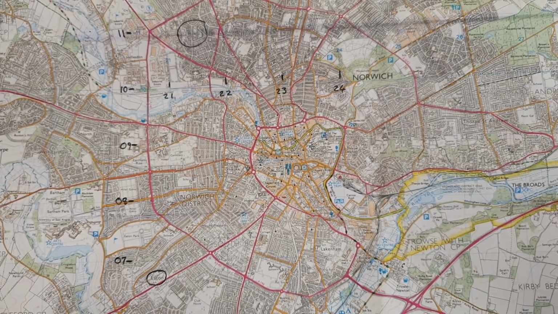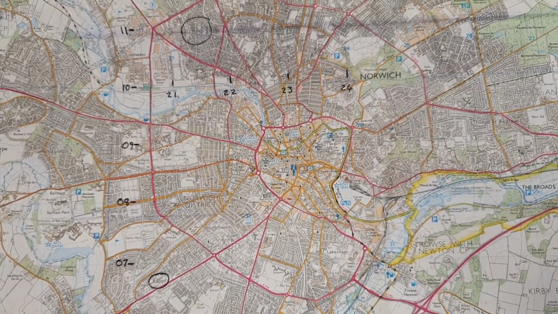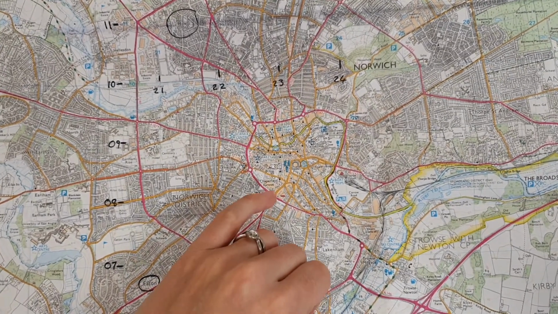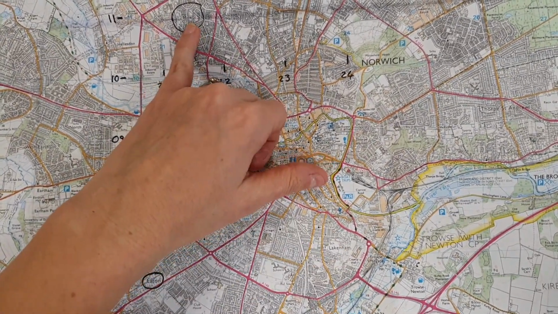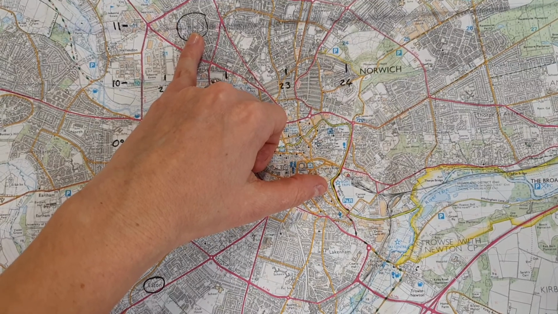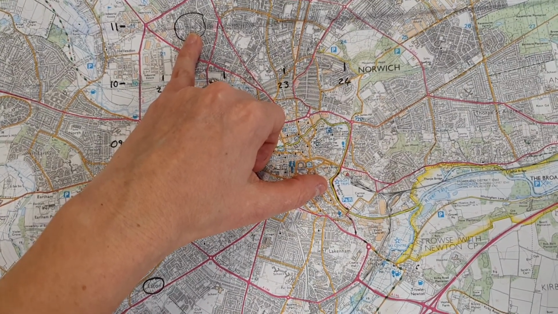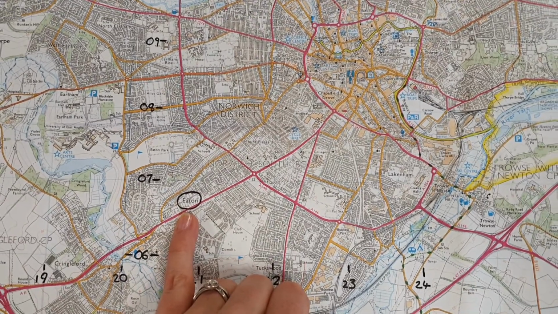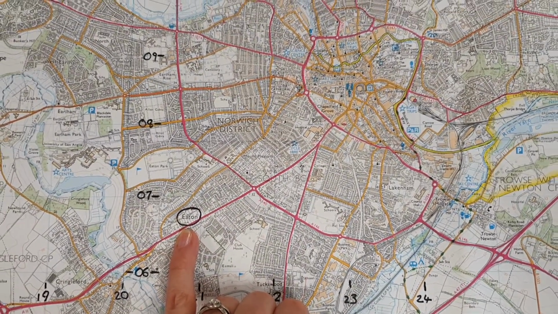And if I zoom right out now on the map, you should see whereabouts these places are in relation to the city. So you should be able to see that Mile Cross is in the northwest of Norwich and Eaton is in the southwest of Norwich.